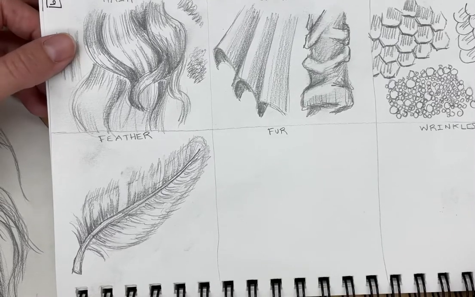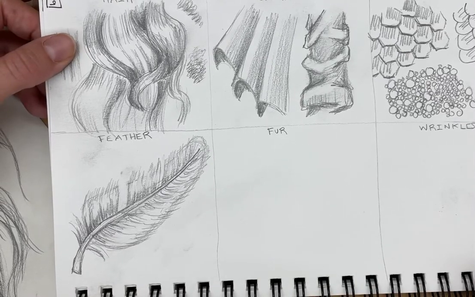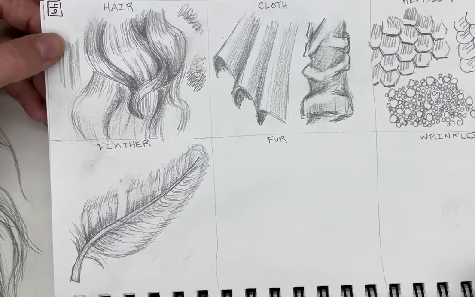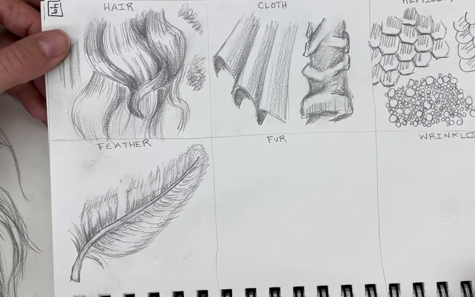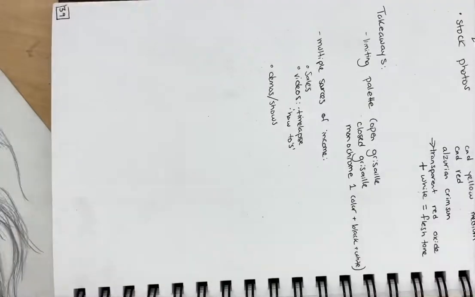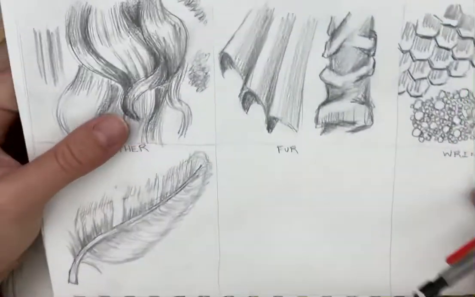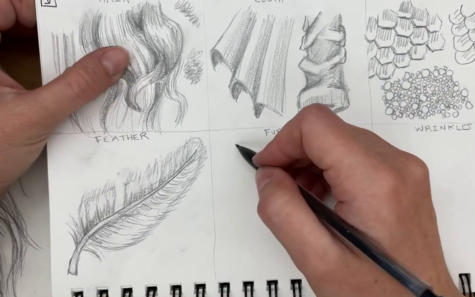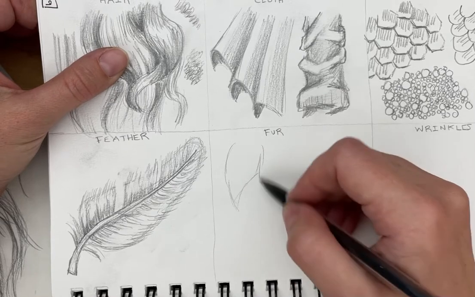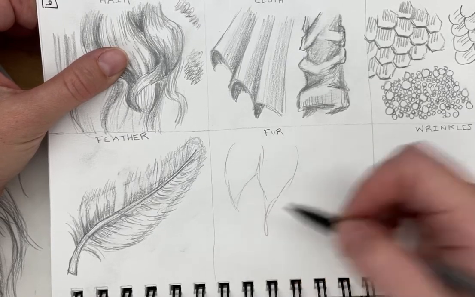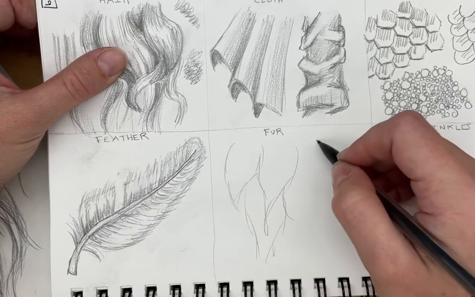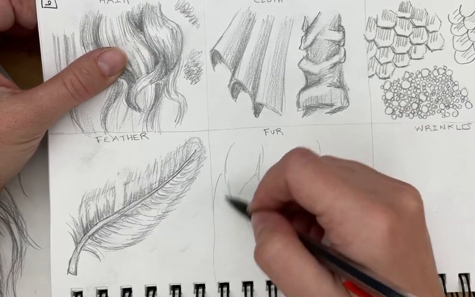Okay, next one we're gonna do some animal fur. Do you need a minute to catch up? Okay, so I'm gonna move on to fur. So fur is a lot like hair. This is long fur. So you're gonna have some kind of chunks of long fur and they overlap. So this could be like a lion or a wolf.